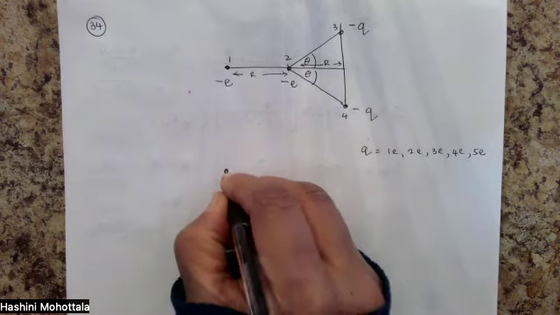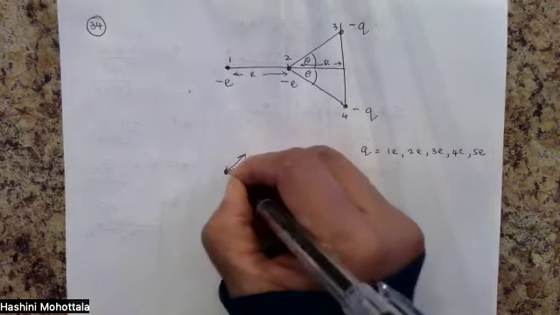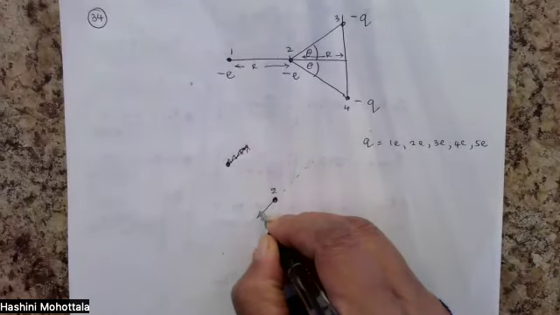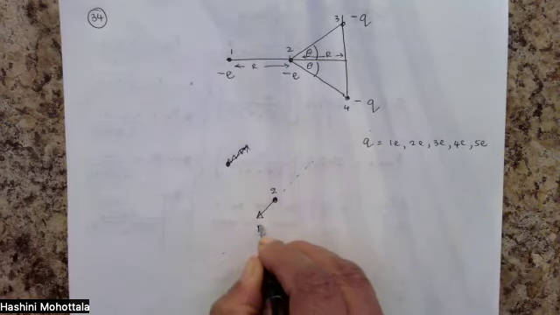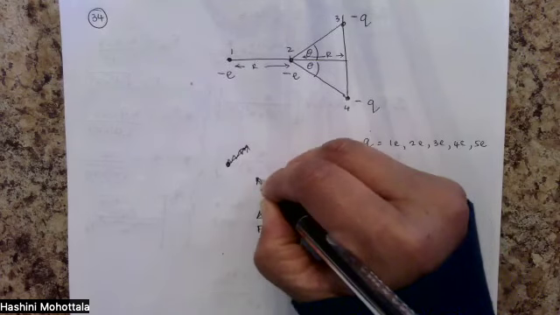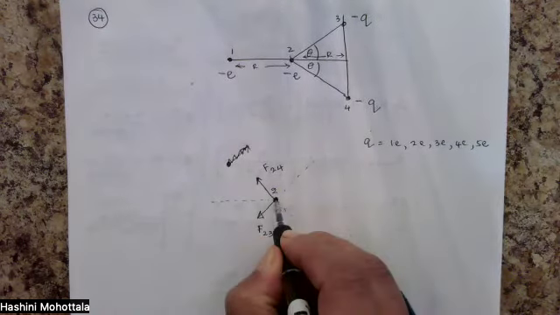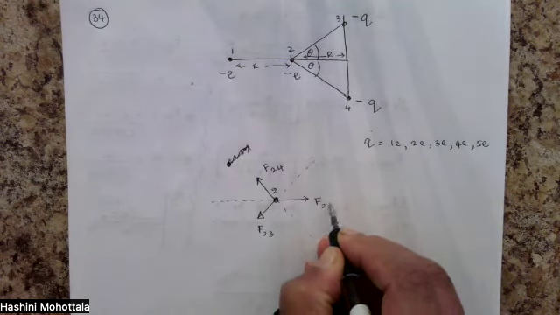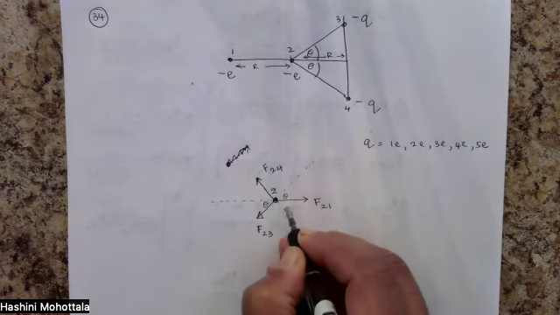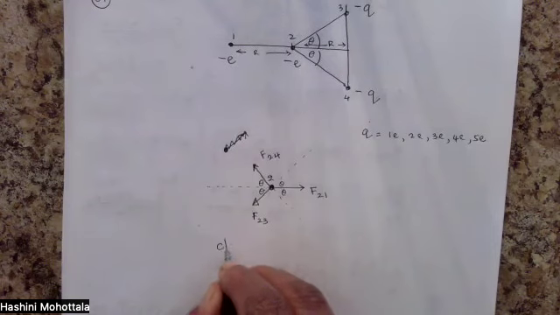And then if we drew the free body diagram, that's easier. Actually, I did it wrong. So let me cut it off. And this is my charge 2. There you have a repulsive force because negative is repelling, F2,3. And then again I have this one, F2,4. And then I have another charge over here, again repulsive. There you have F2,1. And the angle, this was theta, therefore this is theta, that's theta, that's theta. So charge 2 is in place.